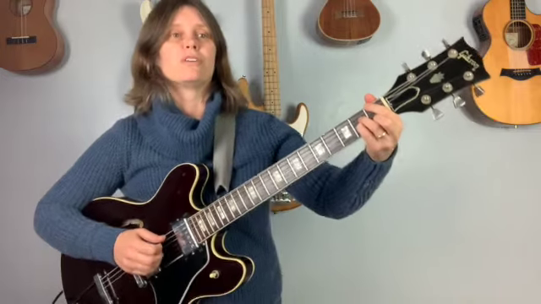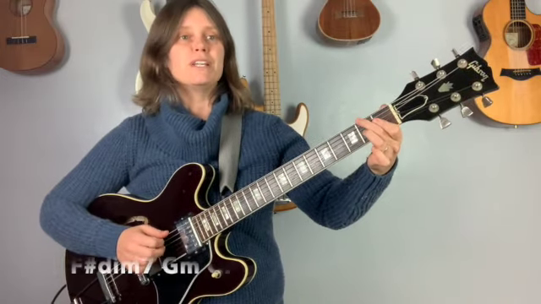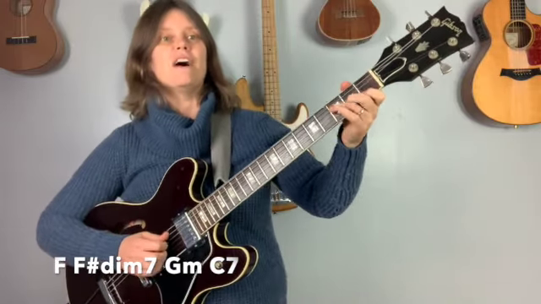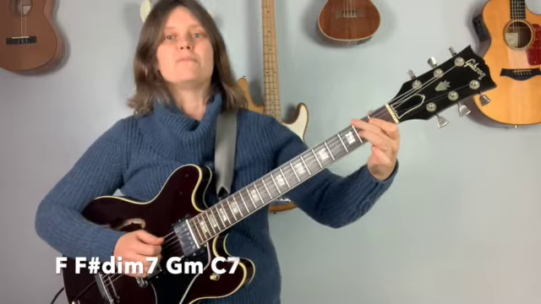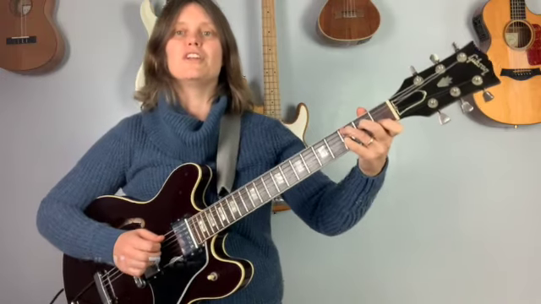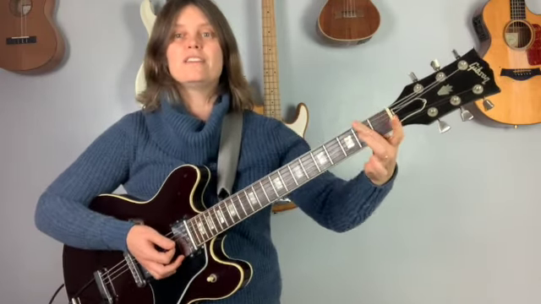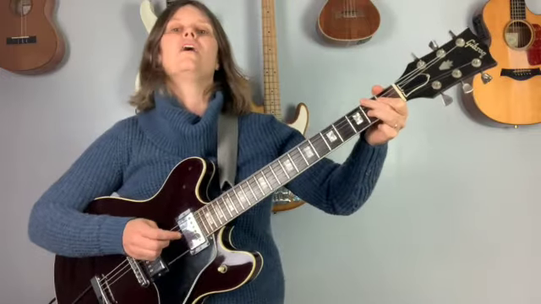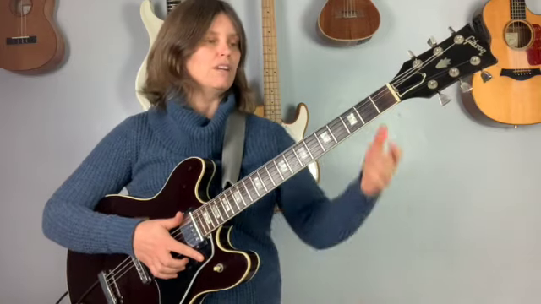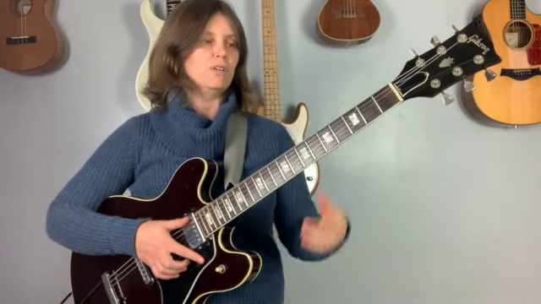So let's take a look at that in some other keys. Let's say I want to do it in the key of F. Then F is my 1 chord. I'd go a half step to F sharp diminished, resolve to that G minor, then to the C. So I have F, F sharp diminished, G minor, C7, back to F. Again, I'll have all these voicings of the diminished chord attached as PDFs so that you can practice these. These were chords I talked about in my previous diminished video, so if you're not familiar, you can go back to that.